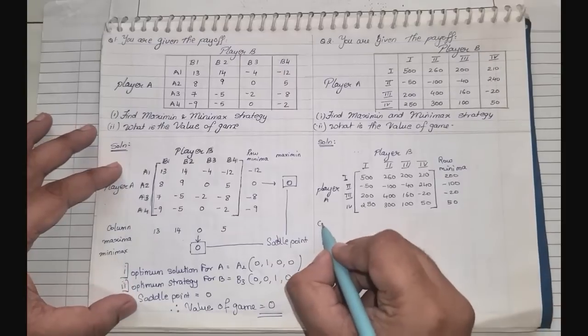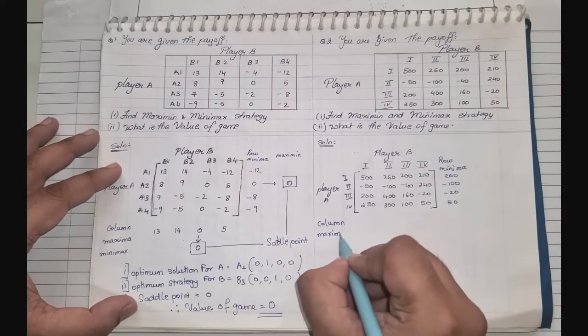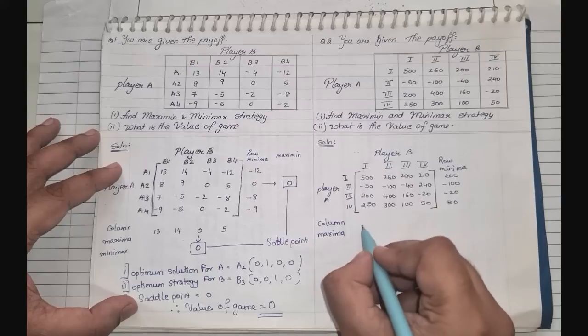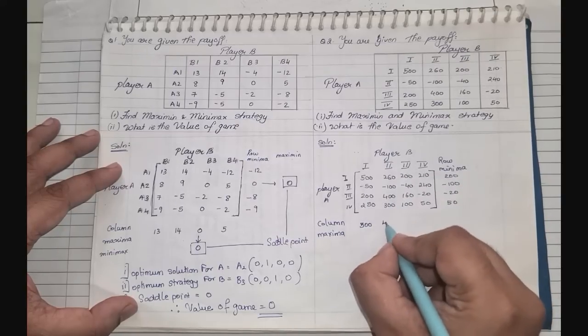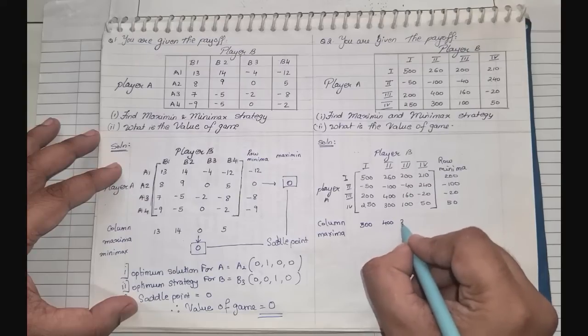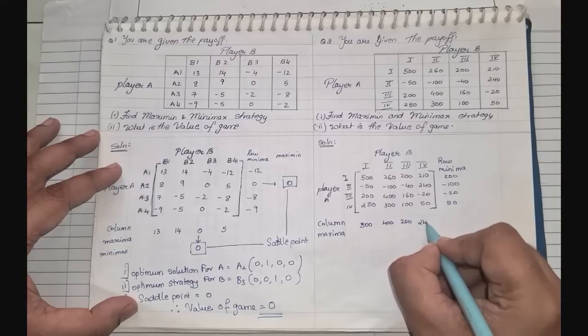The next step, column maxima. In the first column, the highest value is 500. In the next, it is 400. In the third it is 200 and in the fourth it is 240.